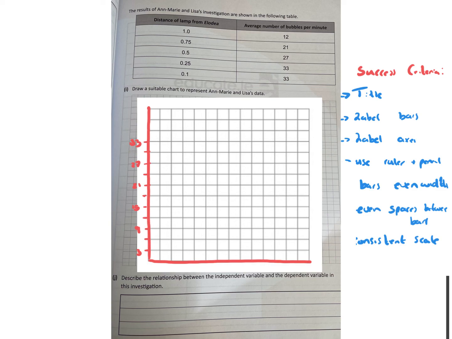Now, the distance from the lamp, I'm going to put the shortest distance first because we're starting at 0 down here on the left-hand side and we work our way up to the biggest one. So we have 10, 25, 50, 75, and 1 meter then, or 100 centimeters. So our first bar is going to be for 10 centimeters away. And at 10 centimeters, we have 12 bubbles per minute.